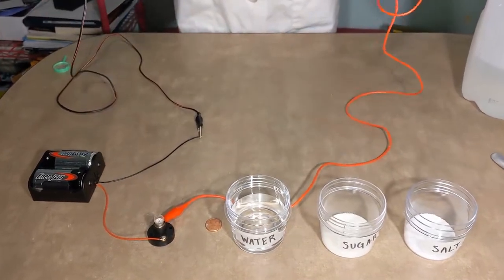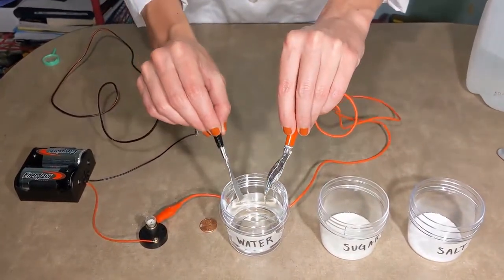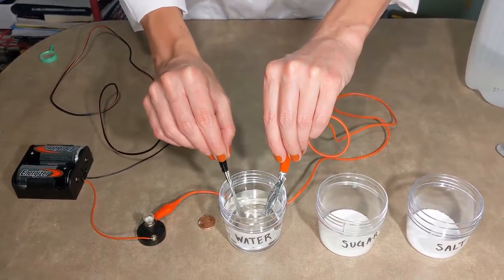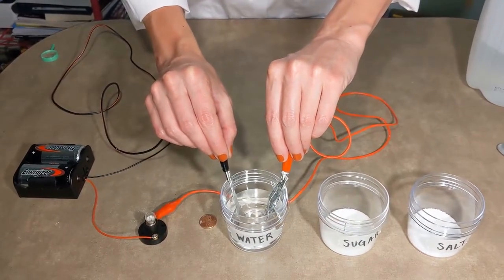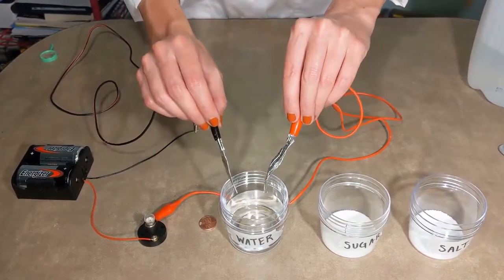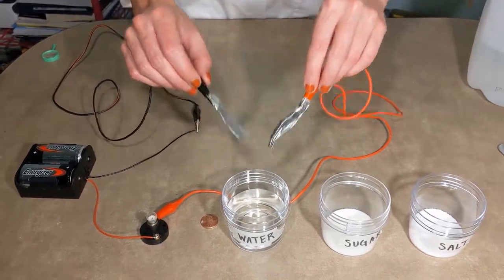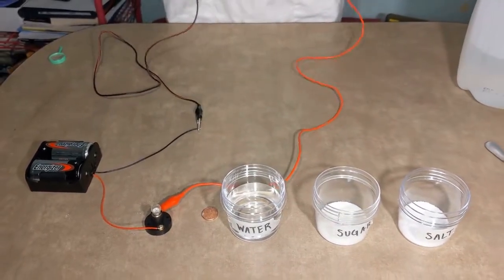Okay, now let's check the water. So we dip the 2 electrodes into the water, and you can see nothing happens. The light bulb does not light up. The water does not conduct electricity. I'm just going to dry the electrodes off a little bit.